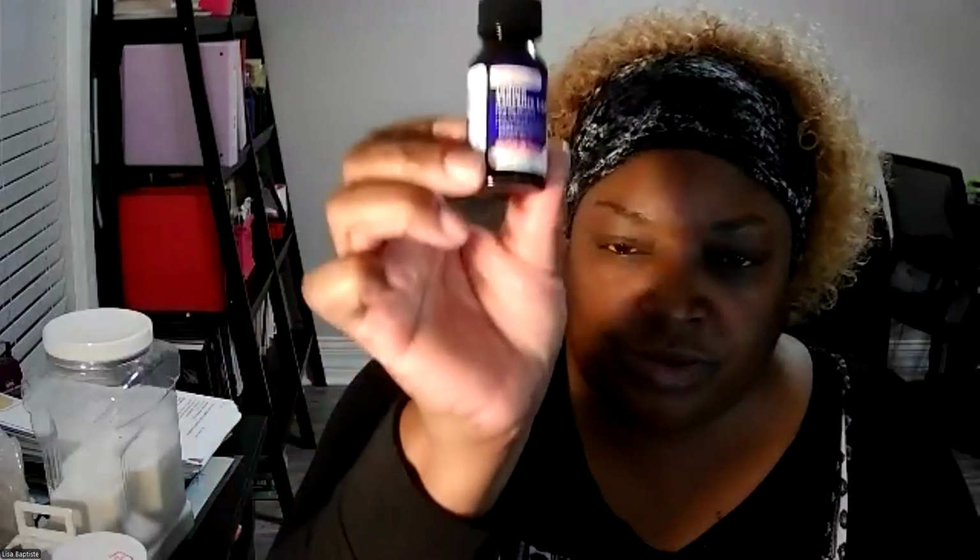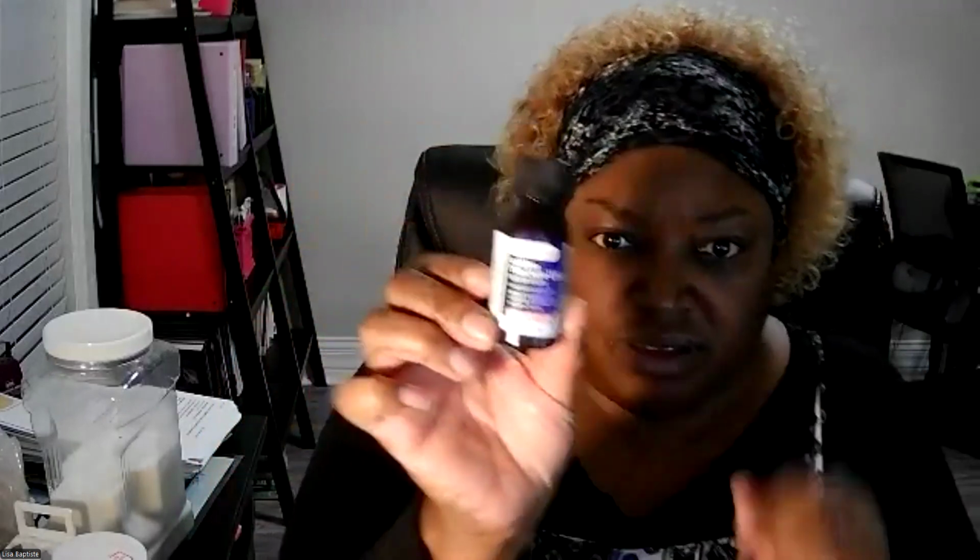And then it says iodine tincture. All right, there it is. This is your iodine tincture. I'm going to try to zoom in to the camera. Ooh, it's too much of a glare. Let me see.